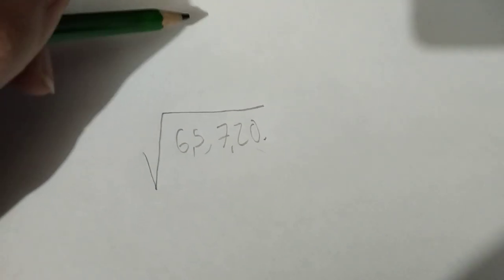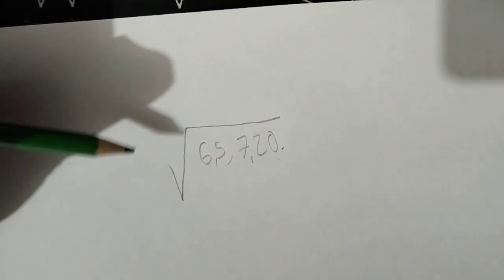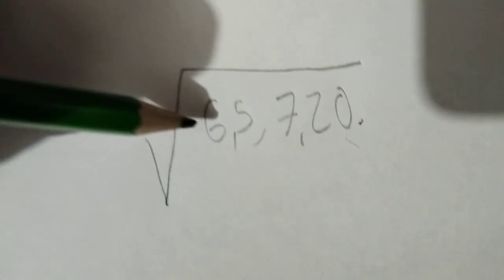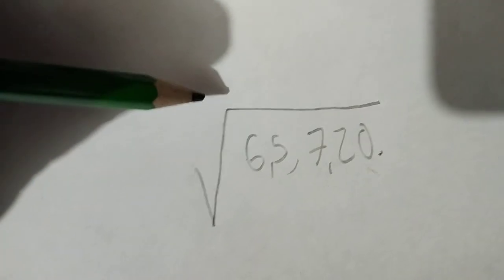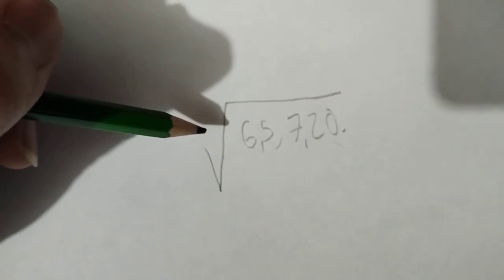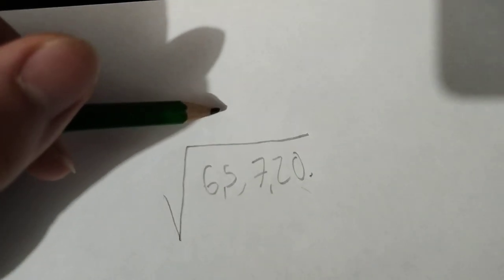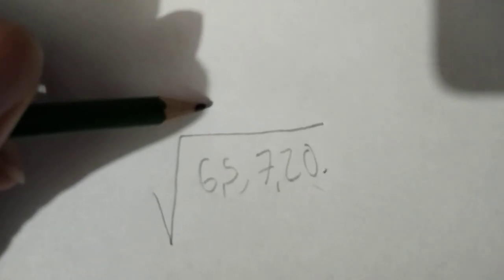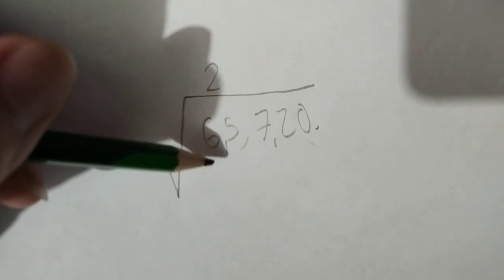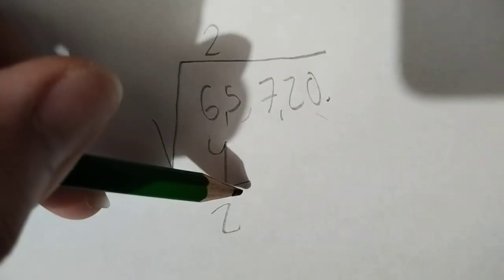Now, for the second step, this will get a little tricky. You need to memorize all of the perfect squares from 100 and below. In this case, we have 6. What is the perfect square that's beneath it? 1 times 1 equals 1. 2 times 2 equals 4. 3 times 3 equals 9. So 2 times 2 equals 4, and that's what I'm going to use today. Here, 2 squared, and then 4. That'll give us 2.